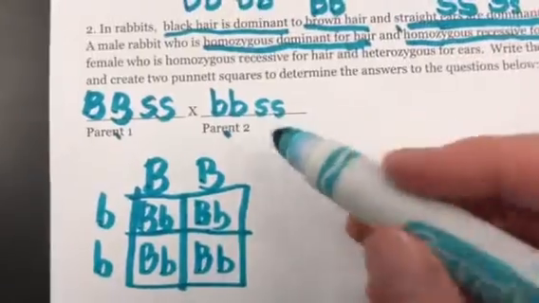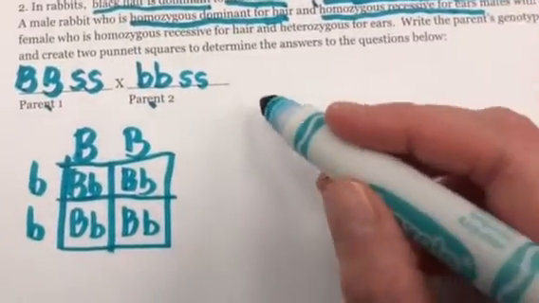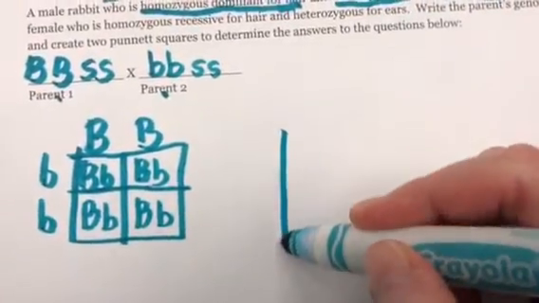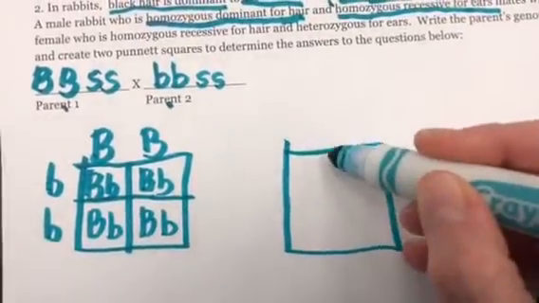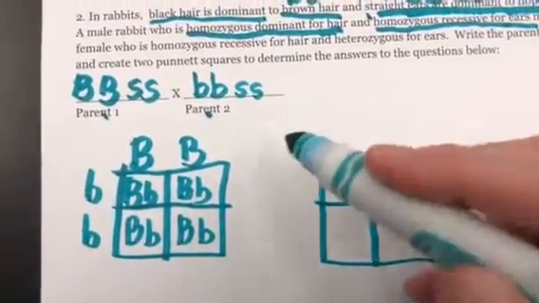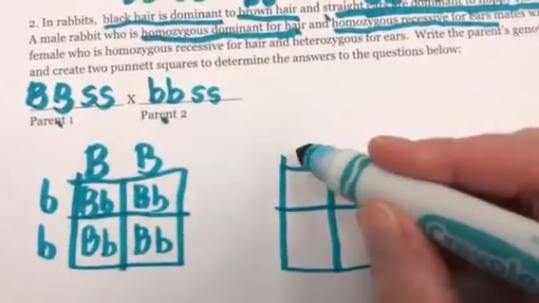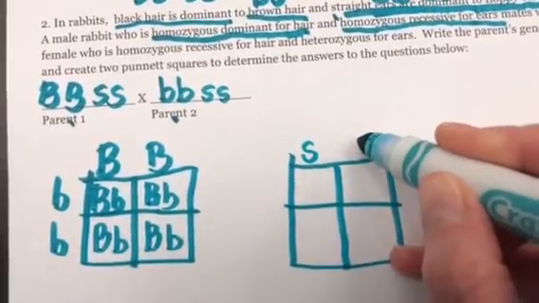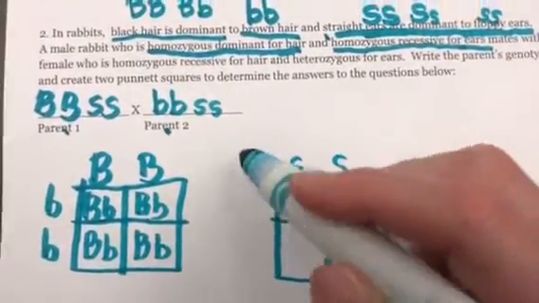Okay. Now my second Punnett square is for the second trait. Second trait is type of ears. So let's put parent 1 at the top, type of ears. It's the recessive. It's floppy.